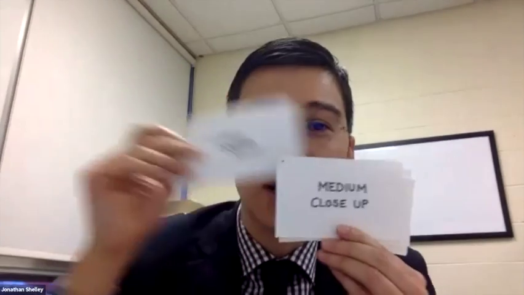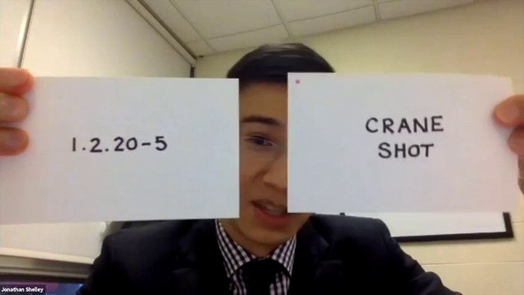The second card that they would then have to choose at random was a particular shot type. So they might have chosen close-up, medium close-up, long shot. So if you can imagine how this might work, they might have gotten something like, okay, I have to film the prologue as a medium close-up shot. Or I'm going to do another random one here, Act 1, Scene 2, line 20 to 25 as a crane shot, or something. So this was the prompt, and I did this in a single class.